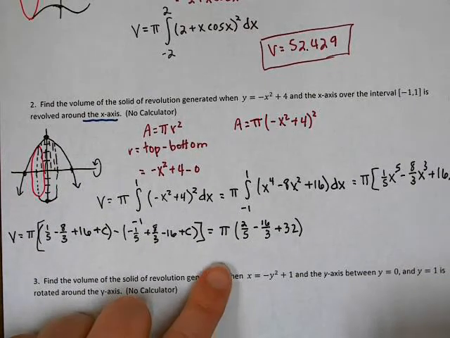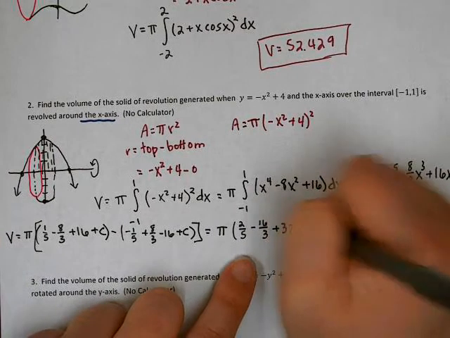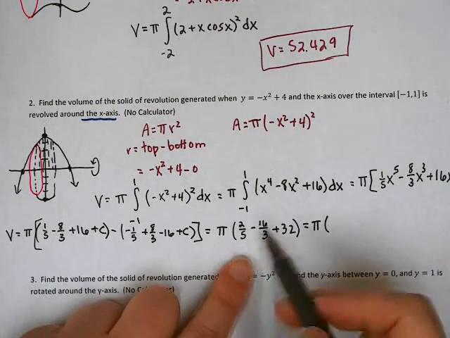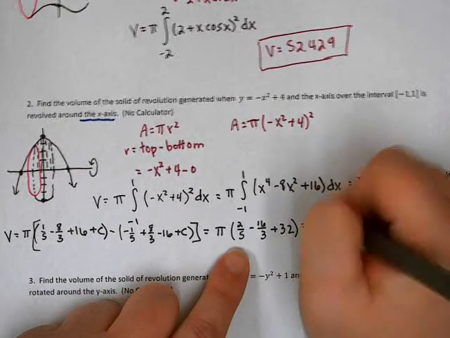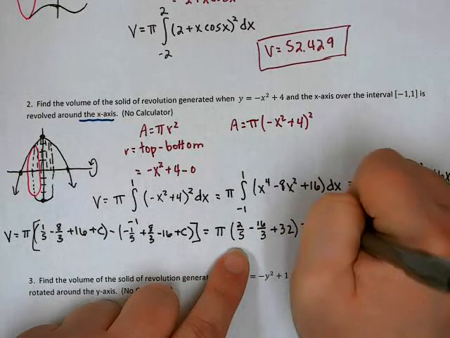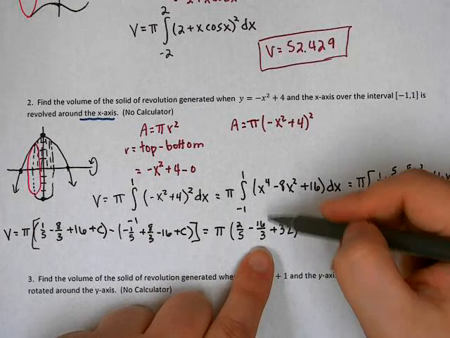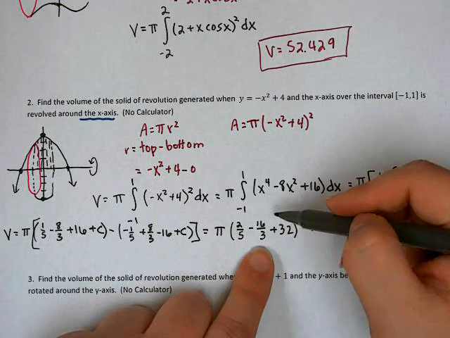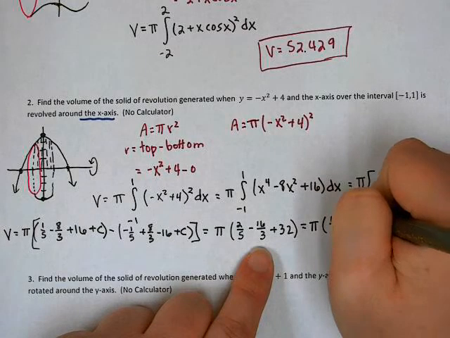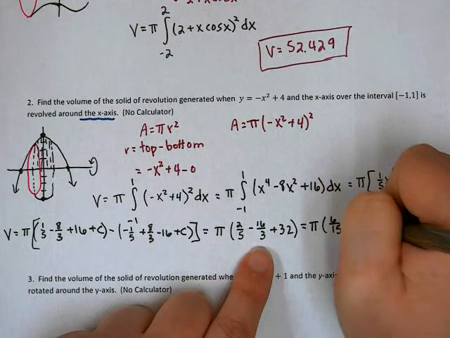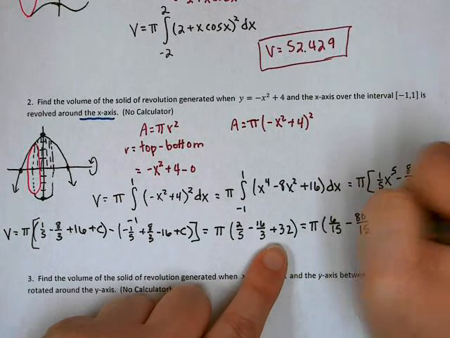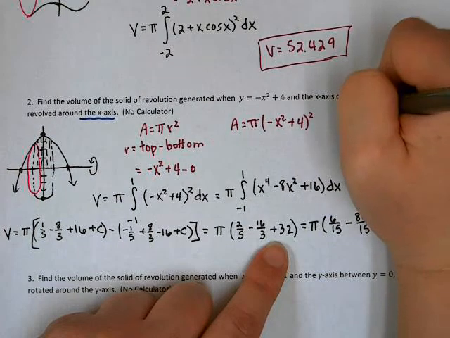So it looks like I'm going to need to get a common denominator here of 15. So let's see, I'm going to multiply that by 3, so that gives me 6 over 15. Multiply this by 5, so 16 times 5 is going to give me 80 over 15. And then plus, I'm going to need to do 32 times 15.